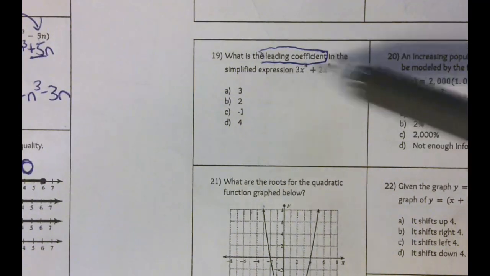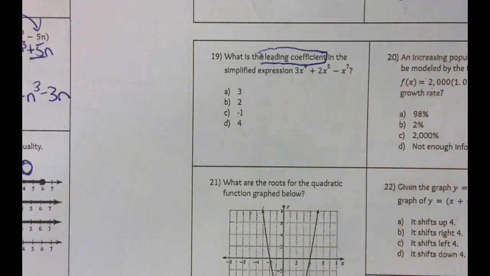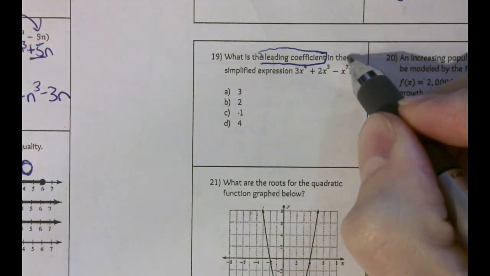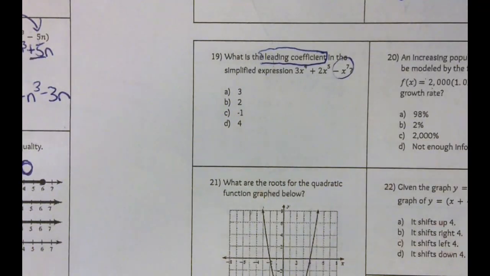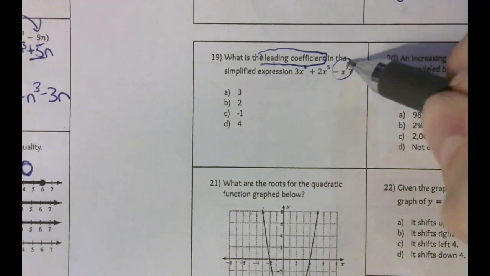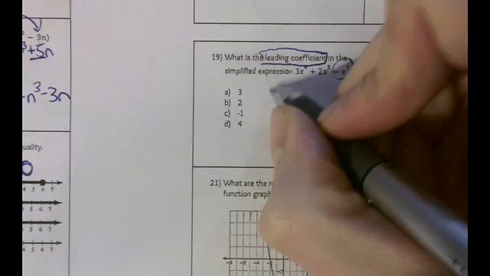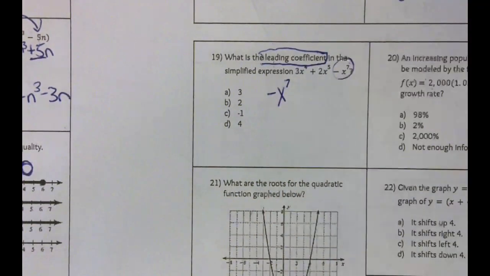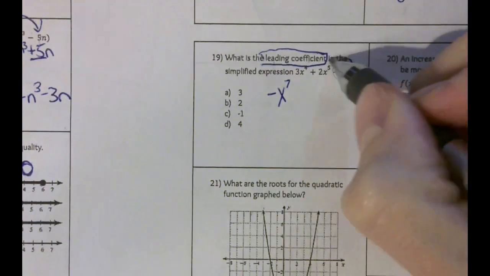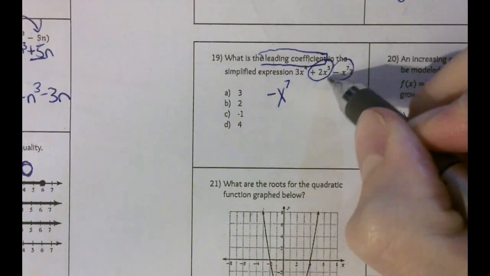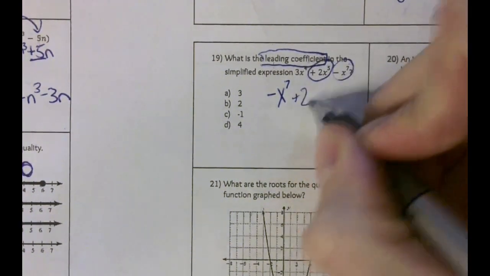Like, this is not in standard form. This is something we did way back in January, at the very, very, very beginning of polynomials, where we had to get it in the right order. So this is actually going to be my first term, x to the 7th power, because it's the biggest exponent. So it's going to be negative x to the 7th power that is first. Then I'm going to tack on this plus 2x to the 5th.